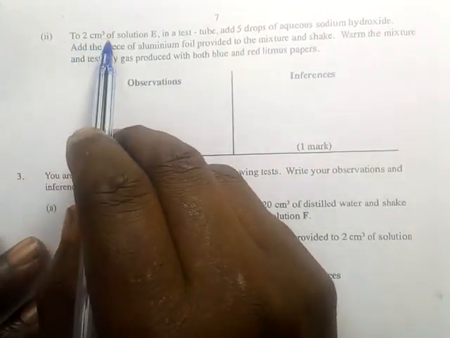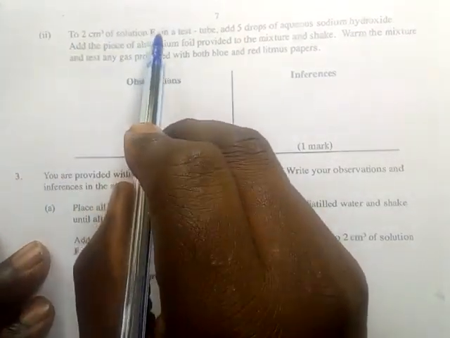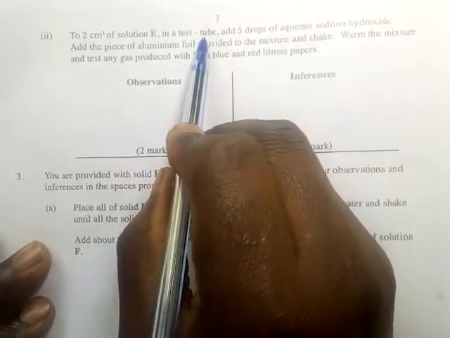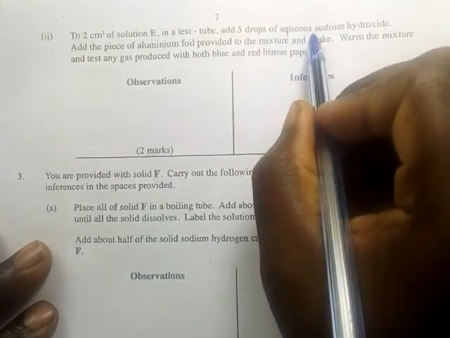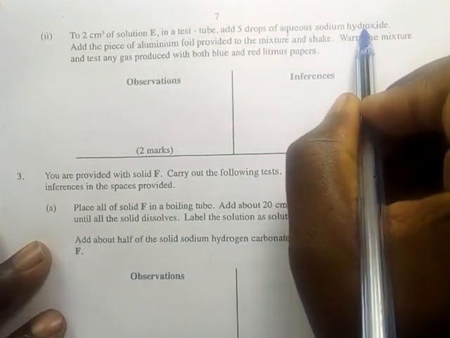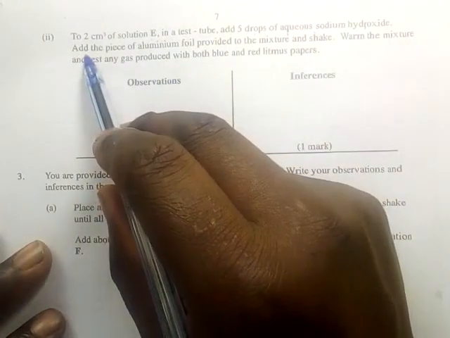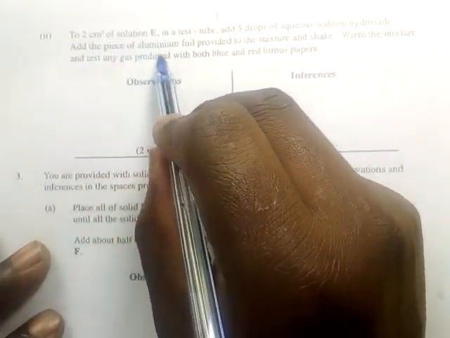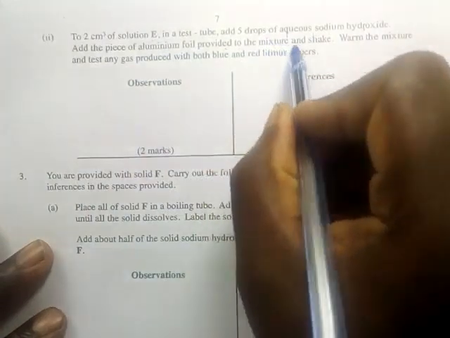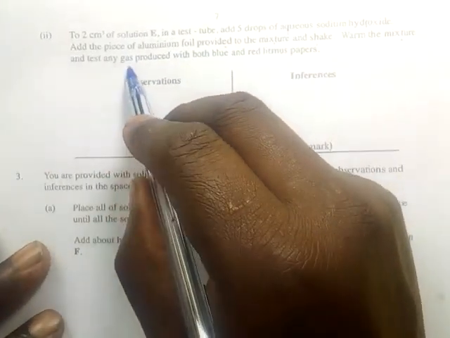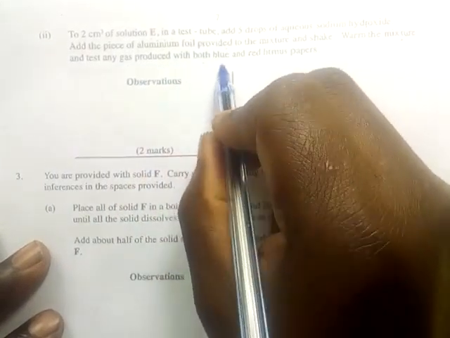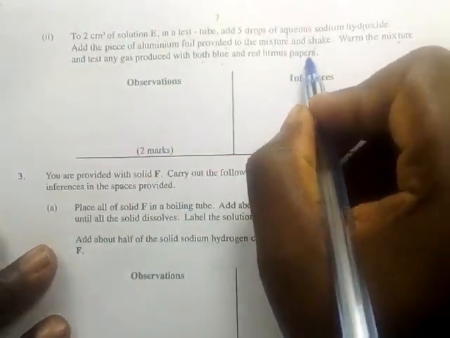To 2 centimeters of solution E in a test tube, add 5 drops of aqueous sodium hydroxide. Add the piece of aluminium foil provided to the mixture and shake. Warm the mixture and test any gas produced with both blue and red litmus paper.